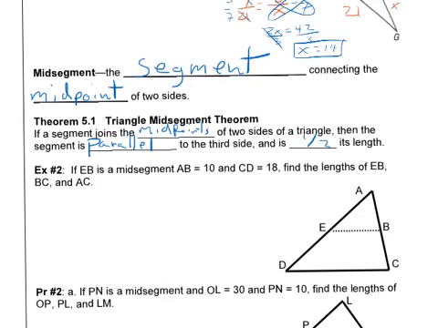If EB here is a midsegment and AB equals 10 and CD equals 18, they want us to find the lengths of EB, BC, and AC. Well, EB is a midsegment, therefore it must be half the length of the third side. So EB must be 9.